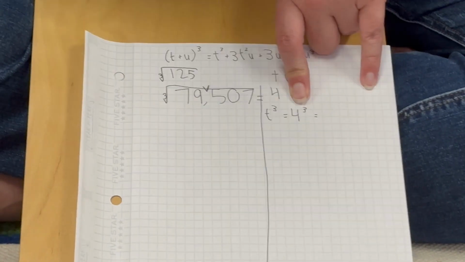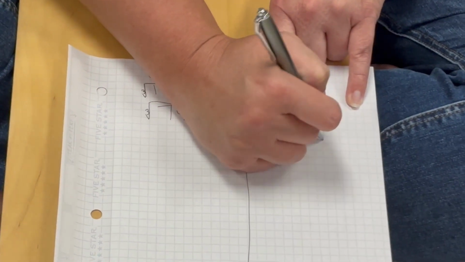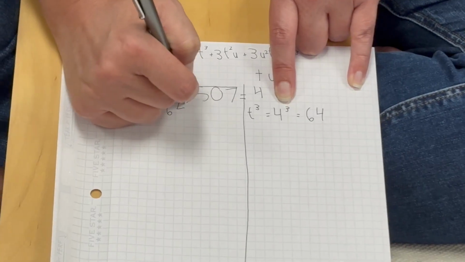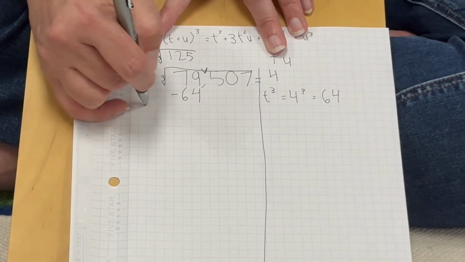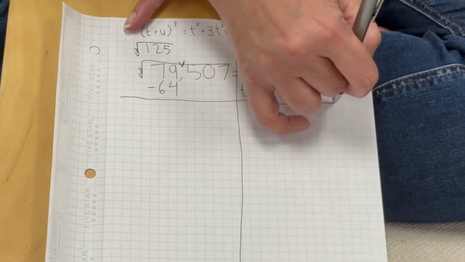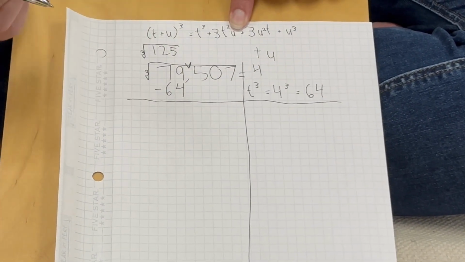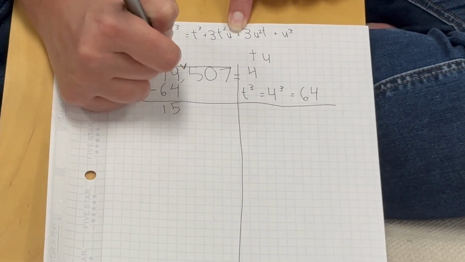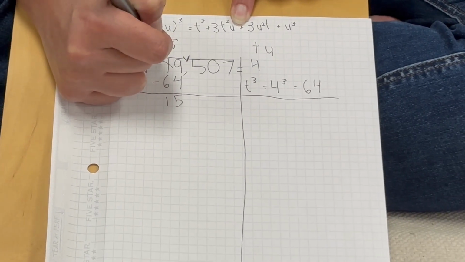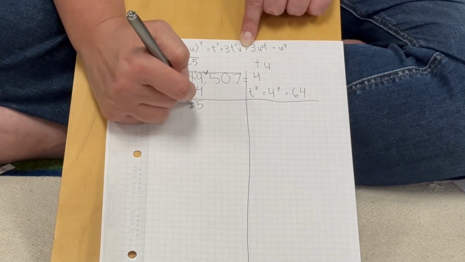So 4 cubed is 64. So I'm gonna say equals 64. We're gonna write our 64 right here, and we're gonna subtract. Now, this is the only thing in the thousands place, so the line's going to go all the way across. 79 minus 64 is 15. It's 5.